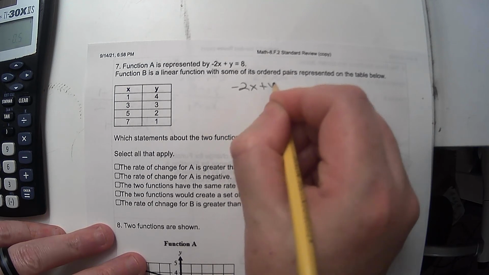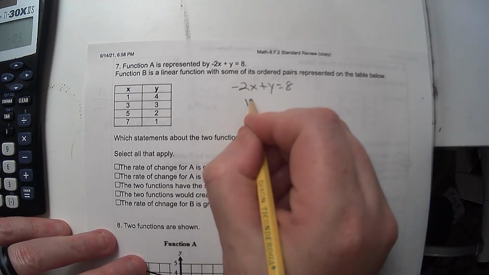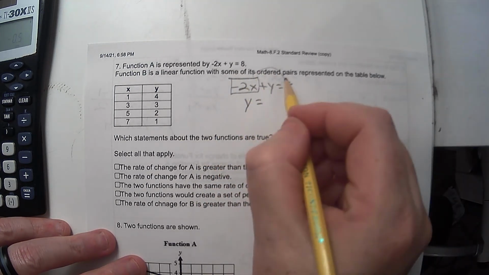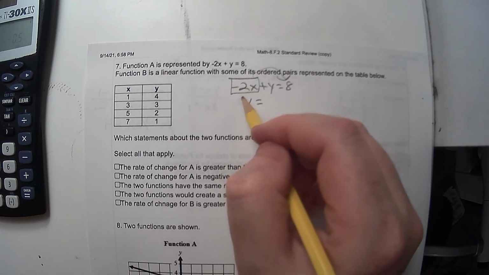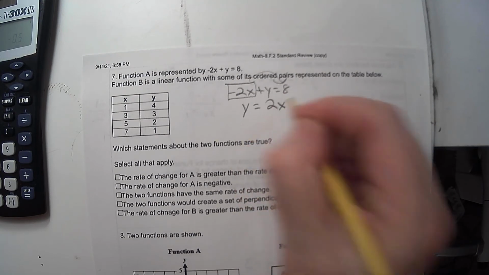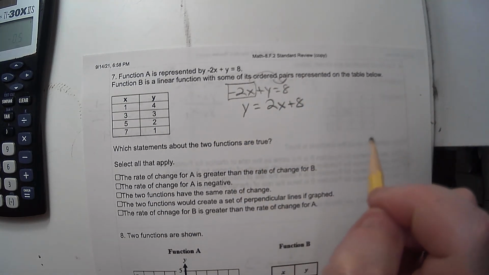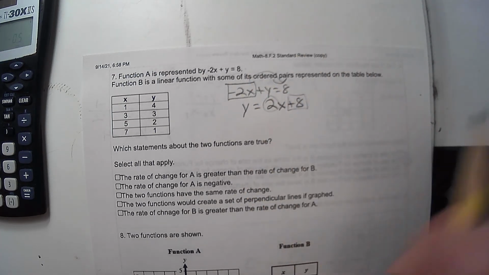We've got negative 2x plus y equals 8. The whole point in getting it into slope-intercept form is to get that y by itself, which means this minus 2x has got to move. It has to go over to the other side. If it's a negative 2x on the left side of the equation, when it moves across, we have to do the inverse of it, and it's going to become a positive 2x plus 8. Okay, so that's going to be my slope-intercept form for my equation. There's my slope, there's my y-intercept.